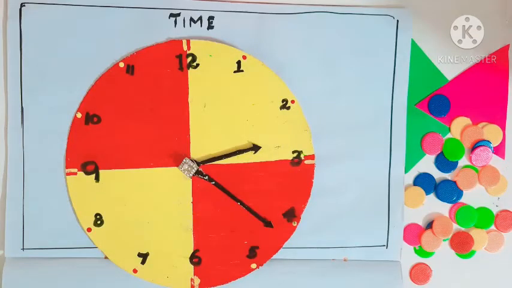Today, imagine that you wake up early in the morning. The first thing you will do is see the time, isn't it? Did I wake up early in the morning? Is it 6 or 7? So, time is so necessary for us, isn't it?